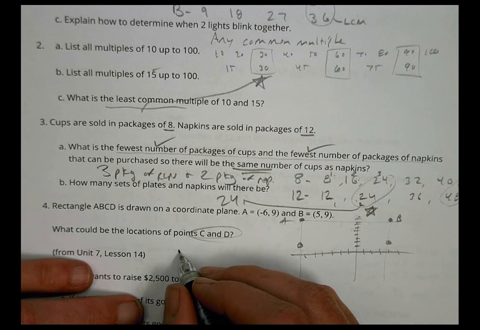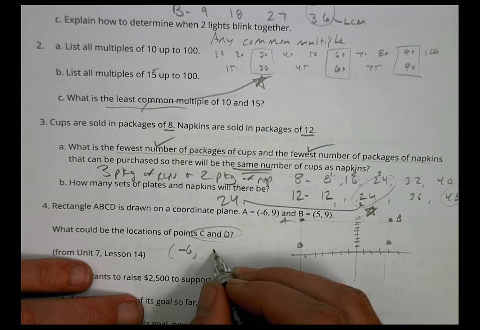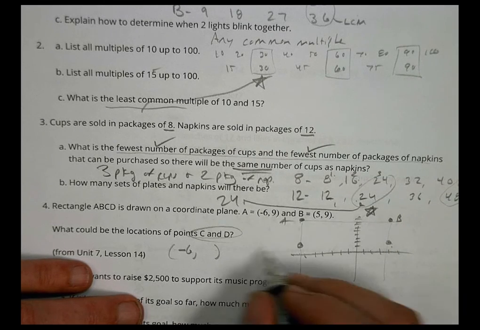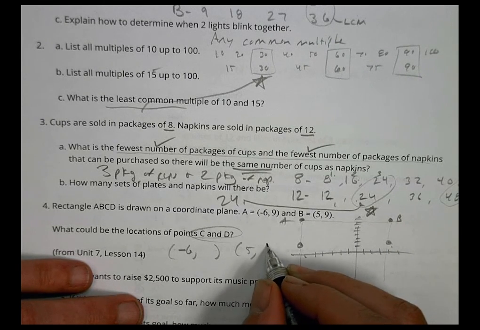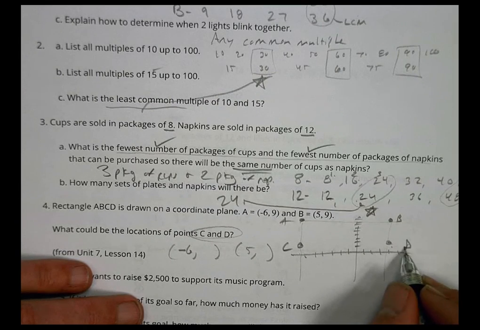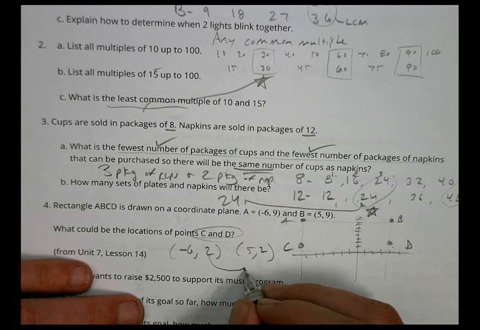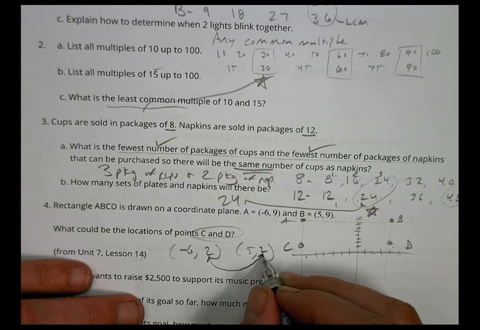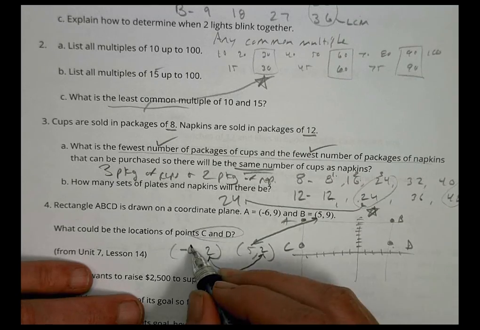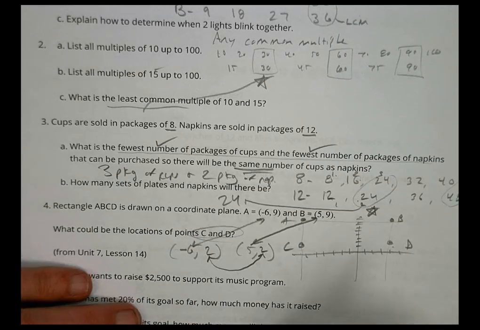So what is the x value right here? The x value is -6, and the y value can be whatever. And over here the x value is 5, and the y value can be whatever. If this is C and that's D. So you could pick a point, 2, 2. These have to be the same though. They have to be the same in order to be on the same line, but these have to match those ones right there. And then you'll get a rectangle.